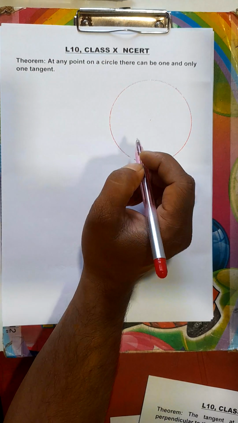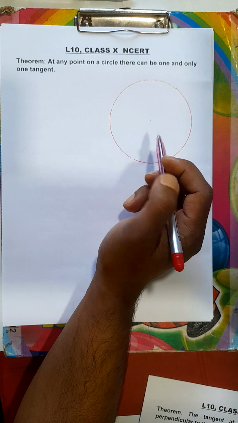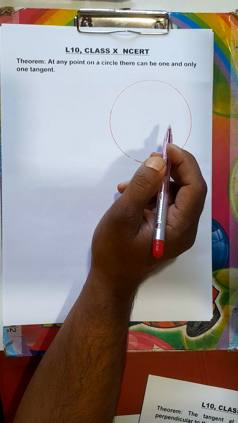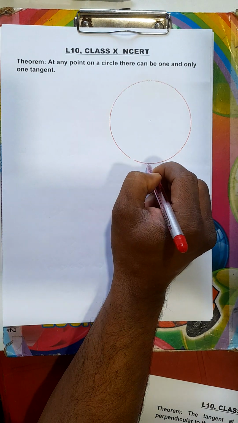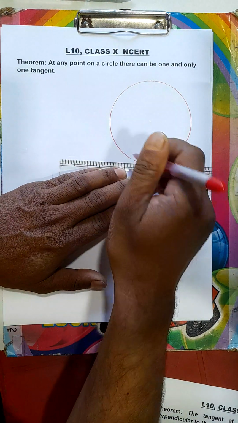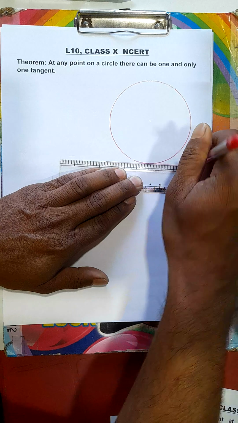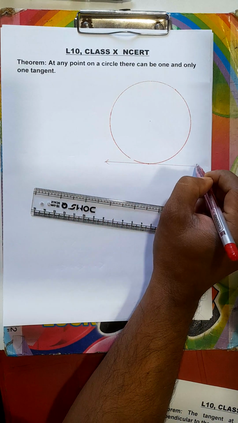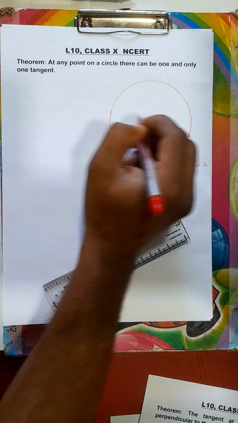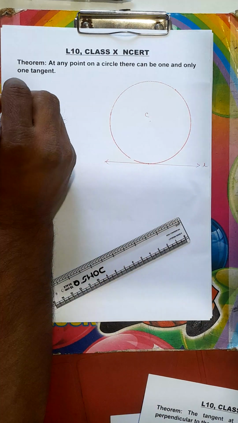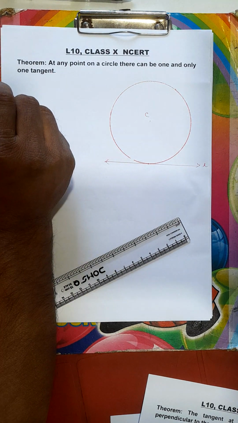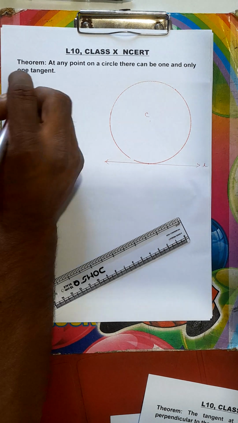Now let us try to prove another theorem here. At any point on a circle, there can be only one tangent. So let us take point P, suppose here. Let us draw a tangent through the point of contact P. This is the tangent, say this line is L, right? This is the center of the circle. So at any point on a circle, there can be only one tangent.